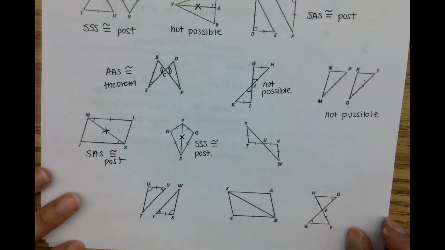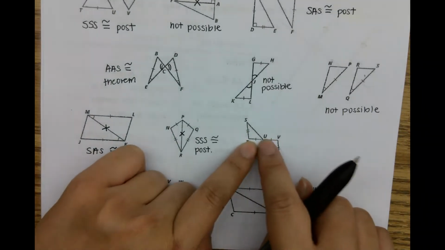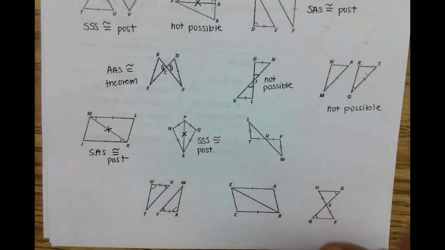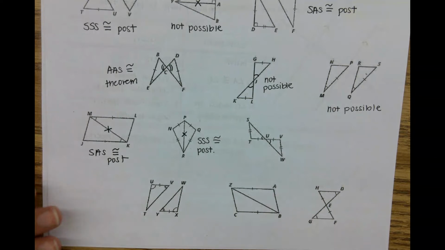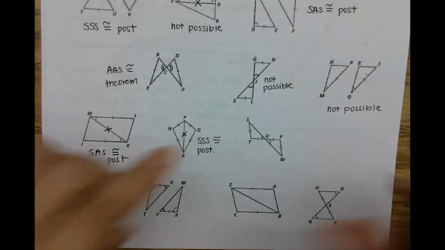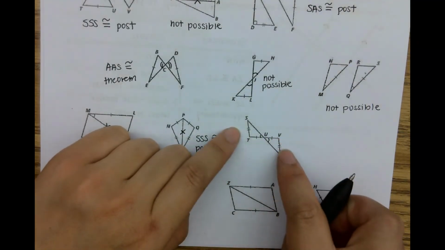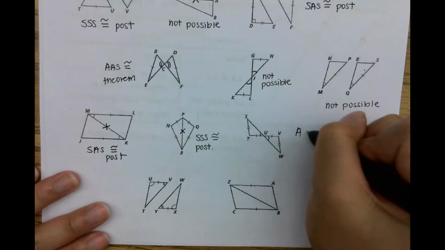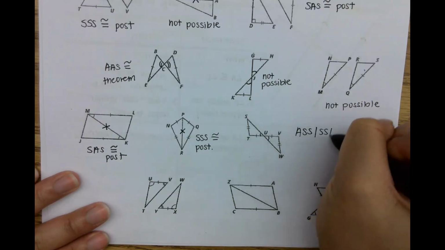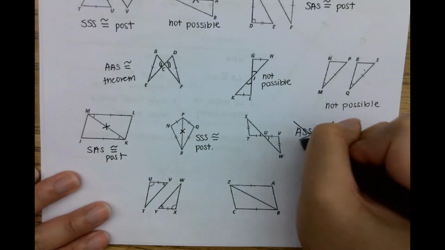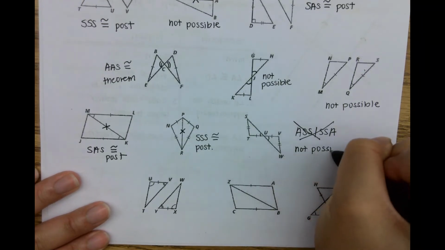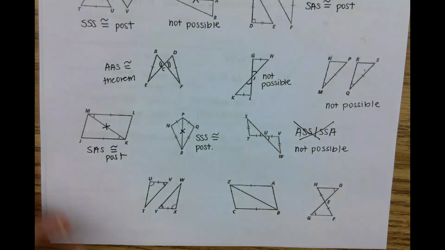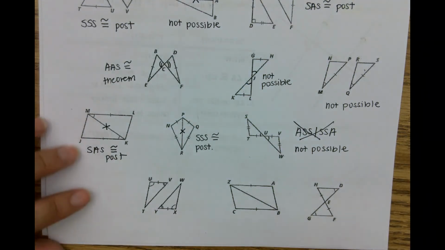So here, next one, I have a side, and I can also see that there are vertical angles here. So this and this is congruent. So then it's angle, side, side. However, angle, side, side, or side, side, angle does not exist, and so this would be not possible as well. Here's the next one.